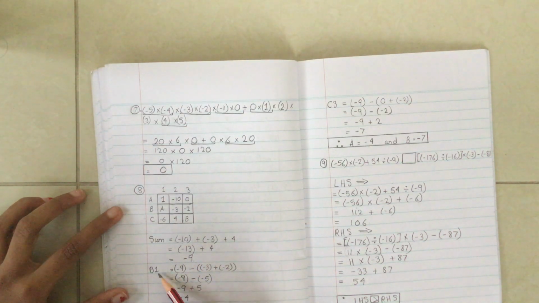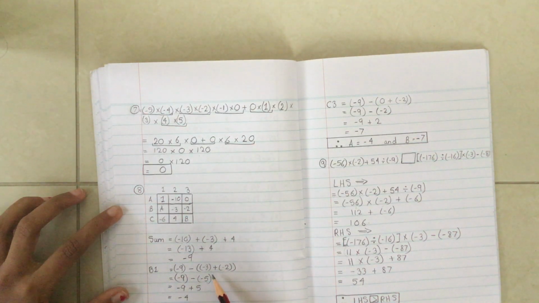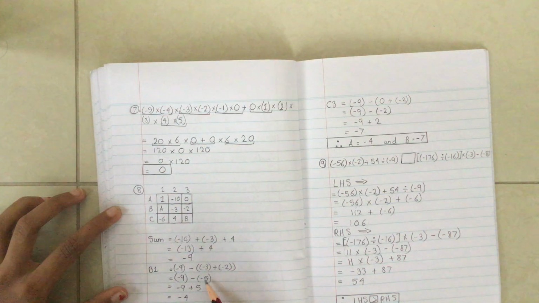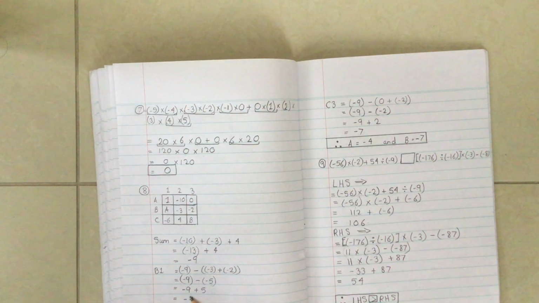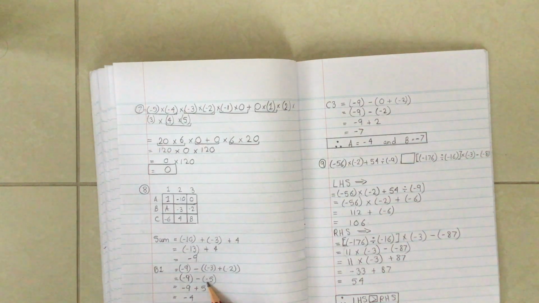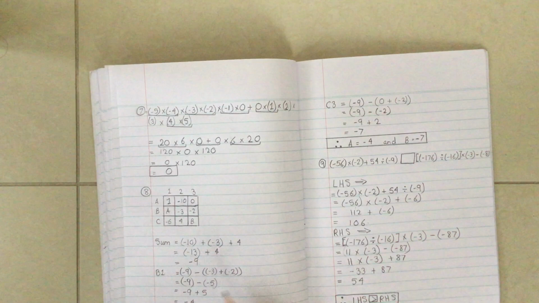So let us first find the value of A, or B1. So B1 is equal to minus 9 minus the bracket of minus 3 plus minus 2. So here I have put minus 3 plus minus 2 in the bracket. So let us solve minus 3 plus minus 2, which gives us minus 5. And minus 9 minus minus 5 gives us minus 9 plus 5, because minus minus makes plus. So minus 9 plus 5 gives us minus 4.